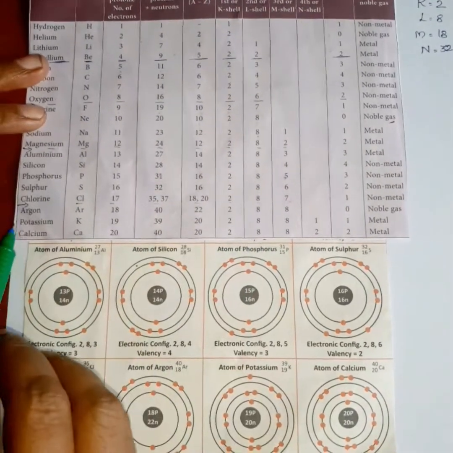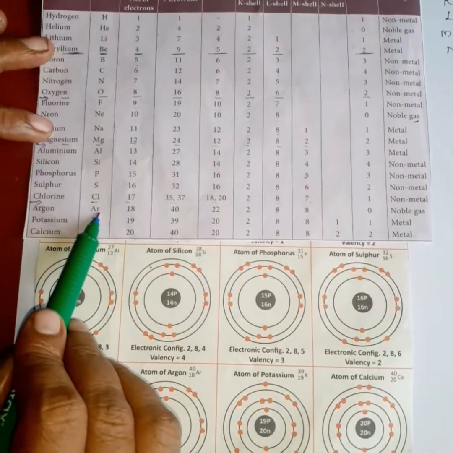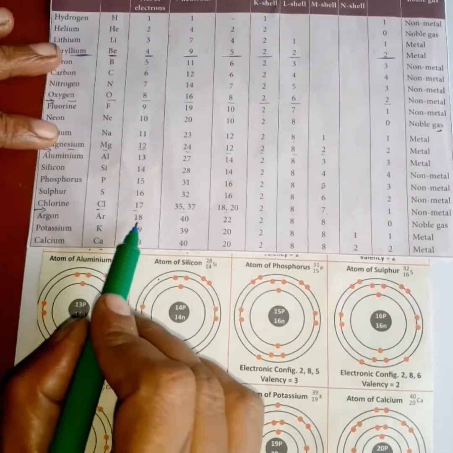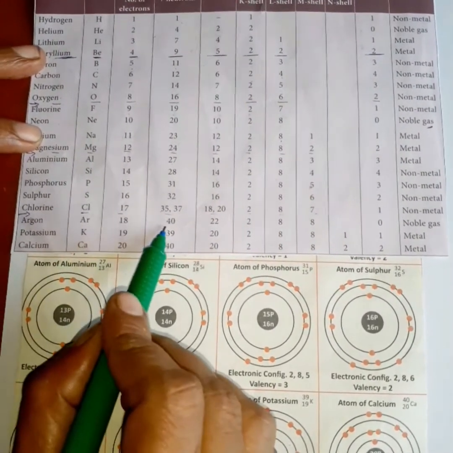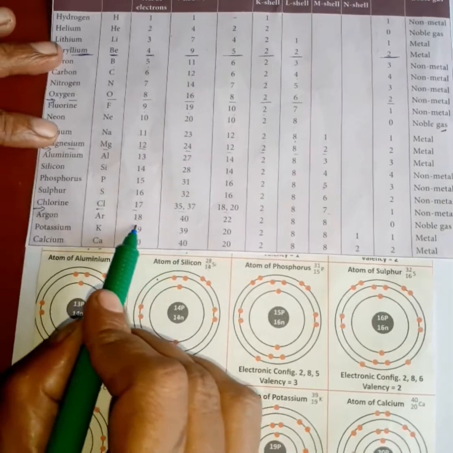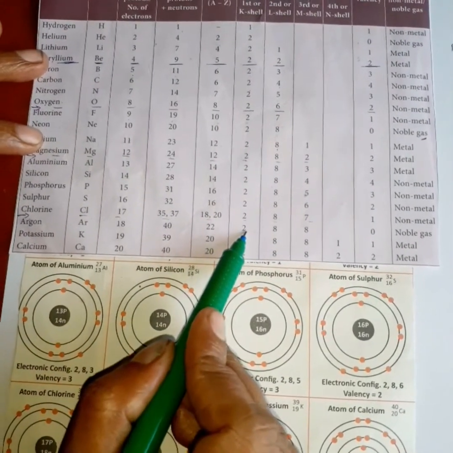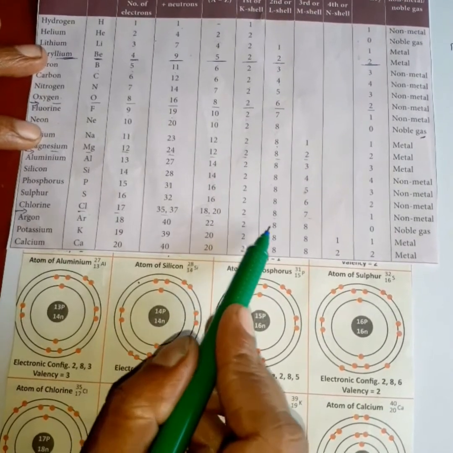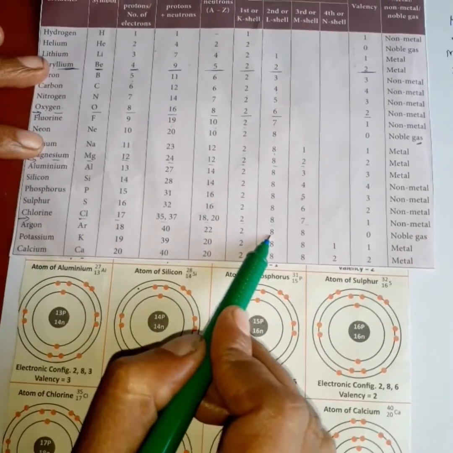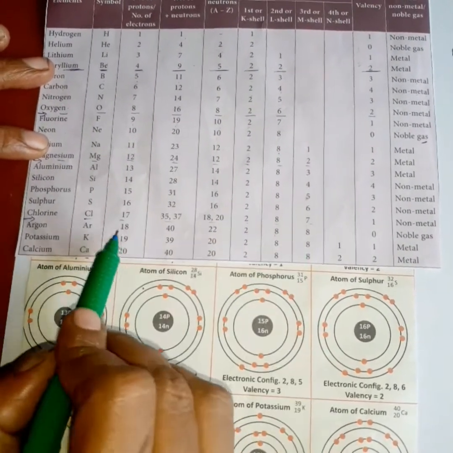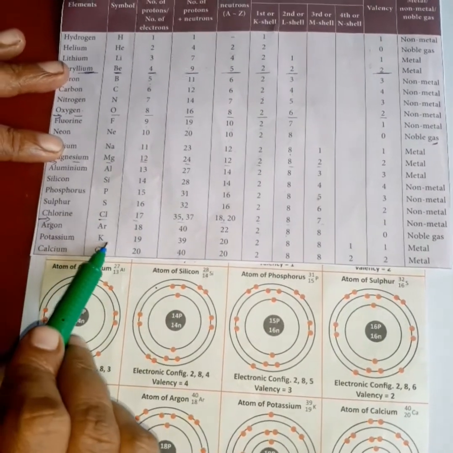Okay, next argon. Argon Ar, atomic number 18 and mass number 40. 40 minus 18 is equal to 22. So first shell filling with 2, then second shell 8. 2 plus 8 is equal to 10. 10 plus 8. Okay, 18. Next one, potassium K.